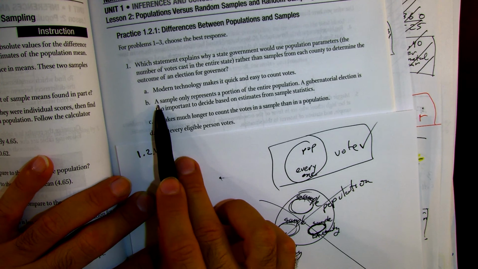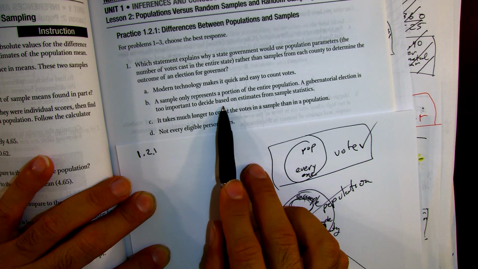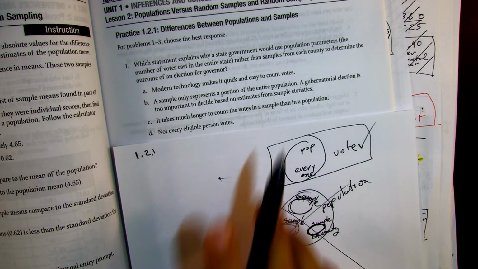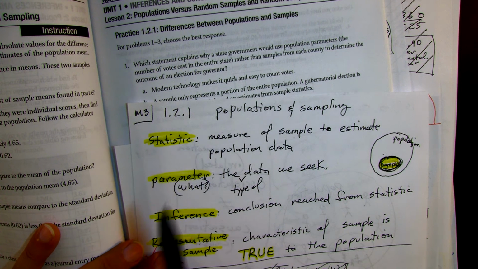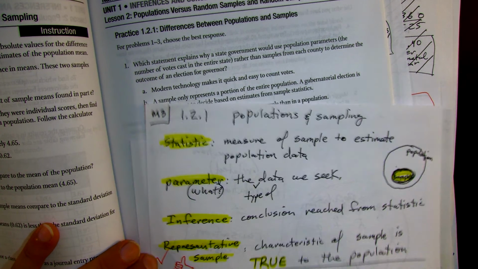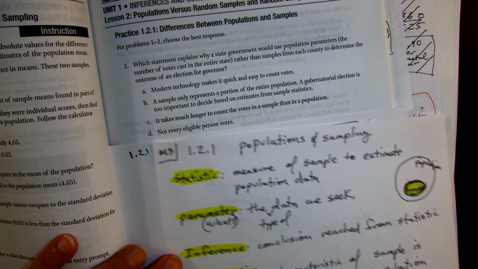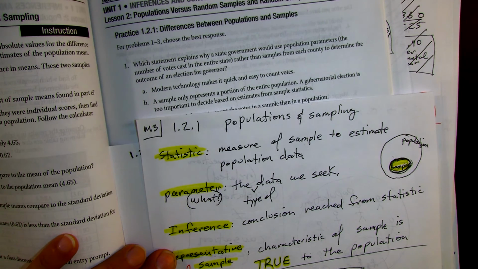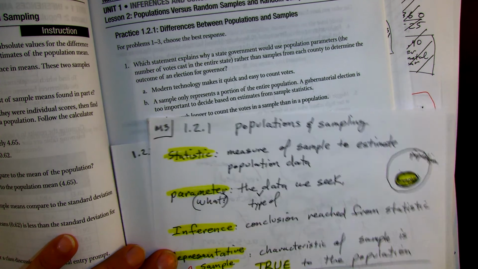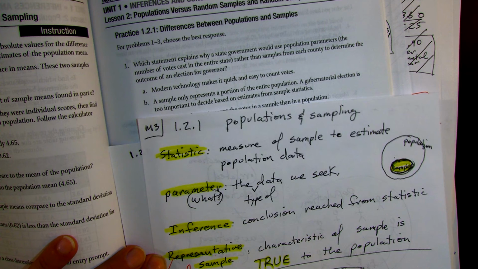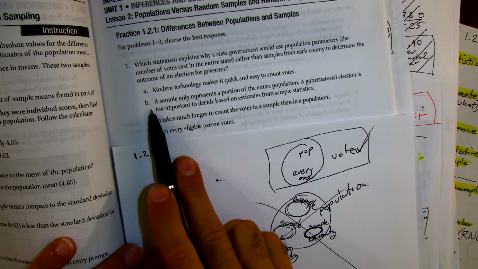This one, a sample only represents a portion of the entire population. A governor election is too important to decide based on estimates. And that's the key. I want to bring this up. A statistic is, excuse me. A statistic is an estimate, okay? It's a measure of a sample to estimate the population data, right? We don't want to estimate who should be governor. We want to actually count who wants to be governor. So this is why we would choose this one, because a sample only represents a portion of the entire population.